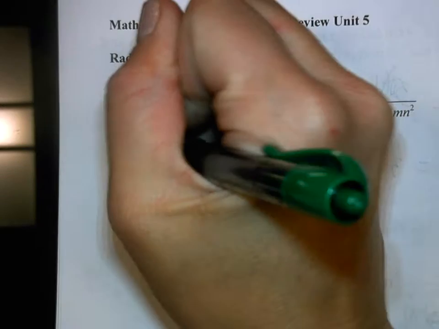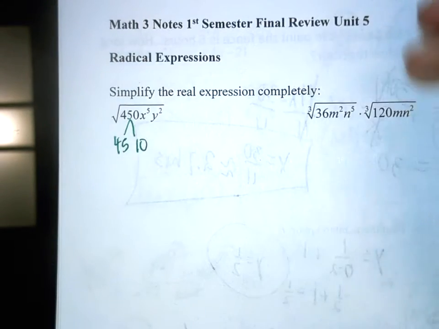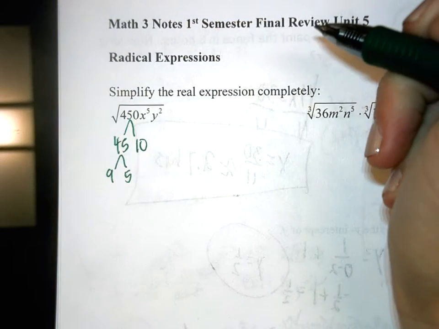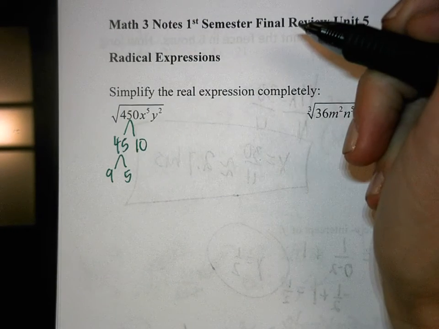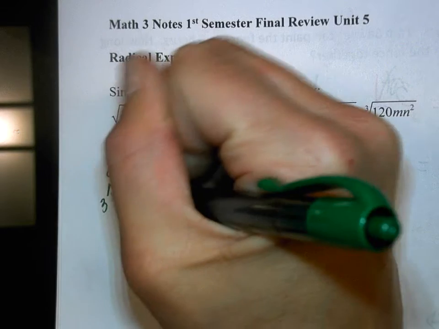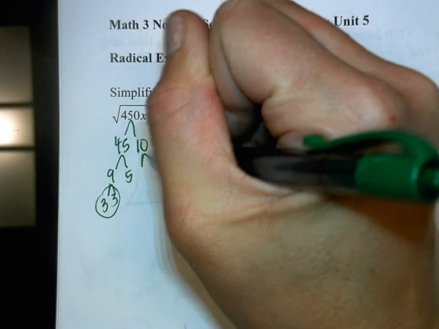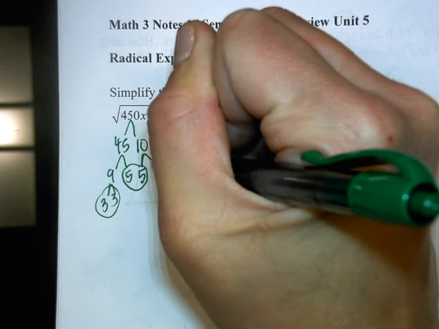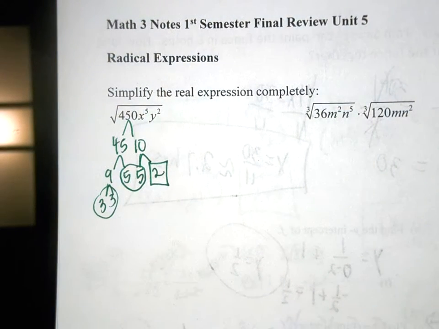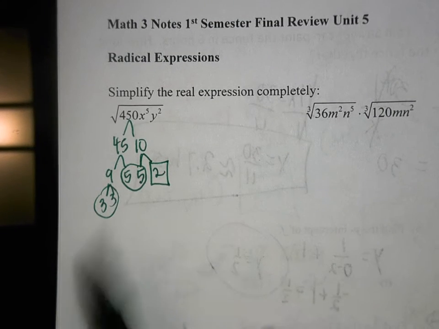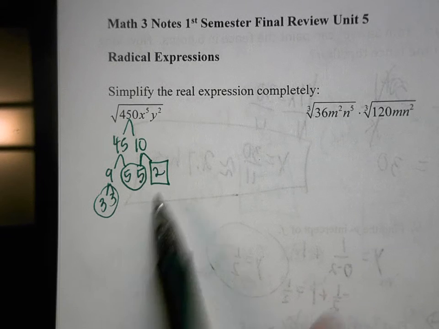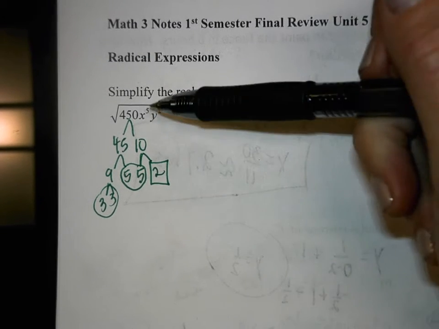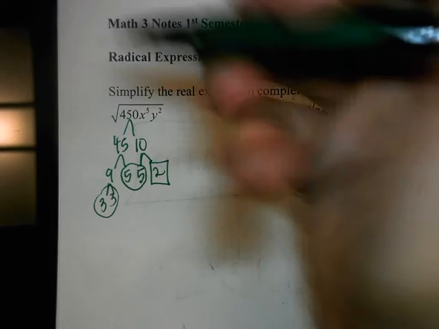Good. 45 and 10. And then I know with 45, it's 9 and 5. And 9 can break down to 3 and 3, so I have a pair of 3s. And 10 can break down to 5 and 2, so I have a pair of 5s, and then we have a 2 left over. I normally always circle my pairs and box what's left over because then I remember it goes back into the square root box. How should I write out x to the 5th?